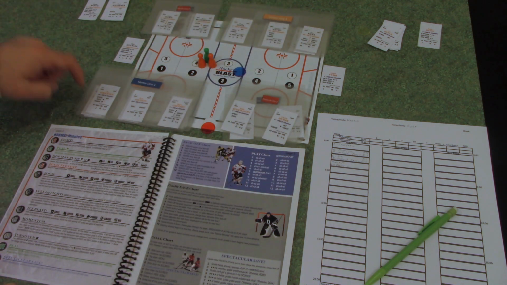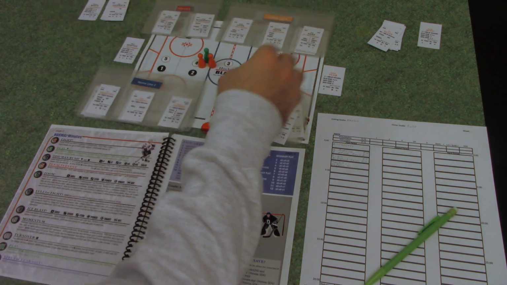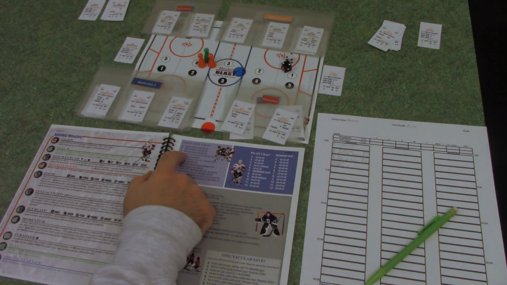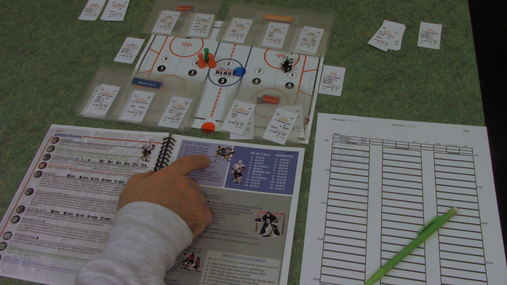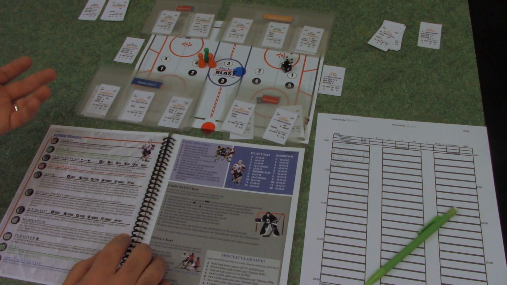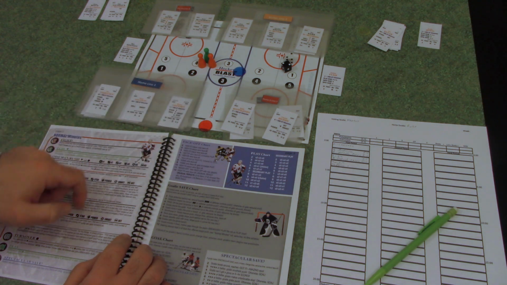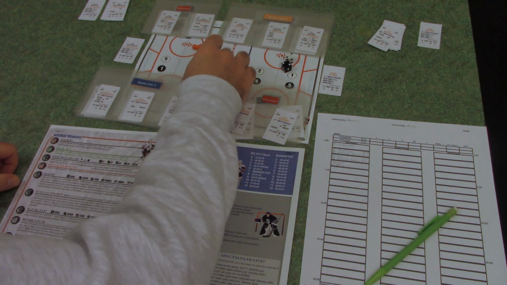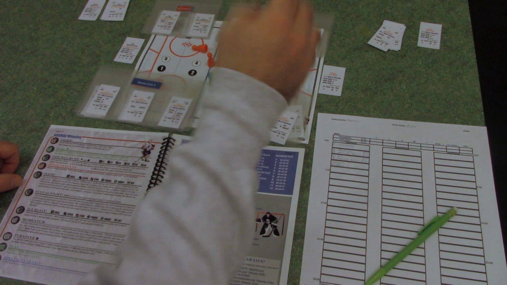So we'll have Smith go against Tikkanen. We get a 4. And it says that the high face-off player wins the face-off. So neither of them have a face-off rating. So we go to the tiebreaker, which is first, momentum. So that means that Edmonton will win the face-off.